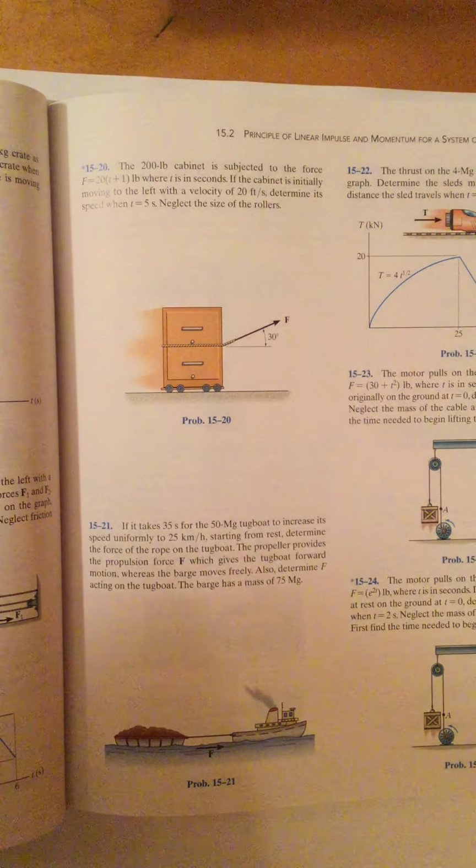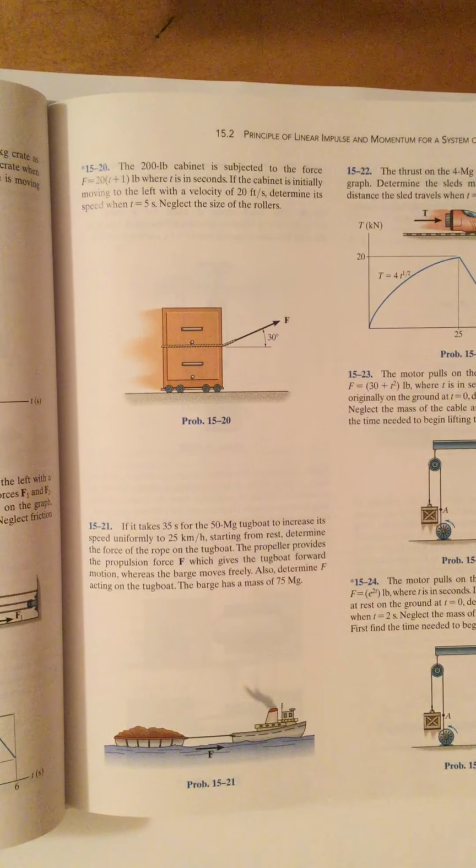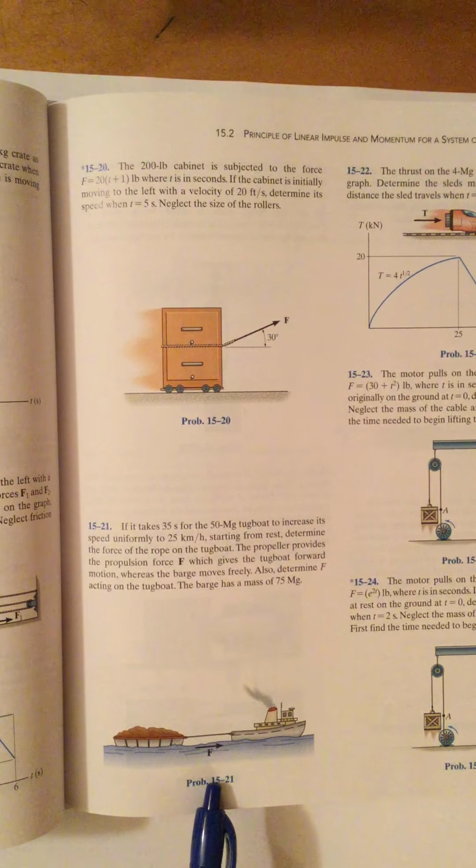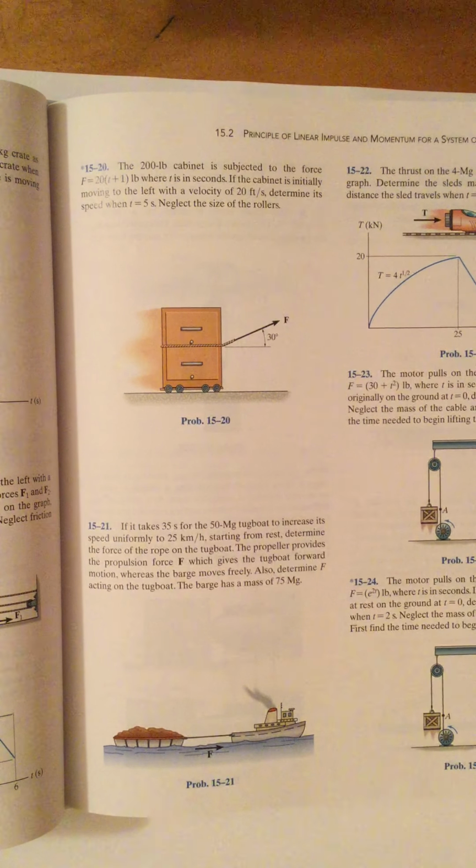We are going to take a brief look at problem 21 from chapter 15. There's a picture for problem 21 here. If it takes 35 seconds for the 50 megagram tugboat to increase its speed uniformly to 25 kilometers per hour starting from rest, determine the force of the rope on the tugboat.